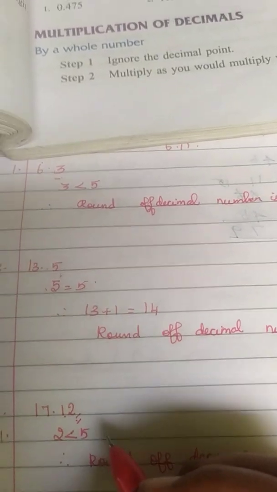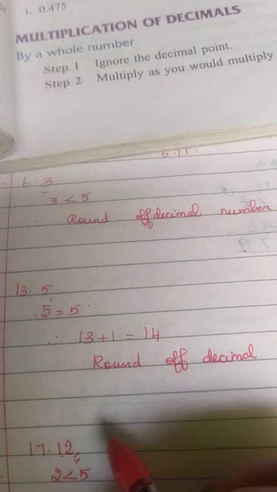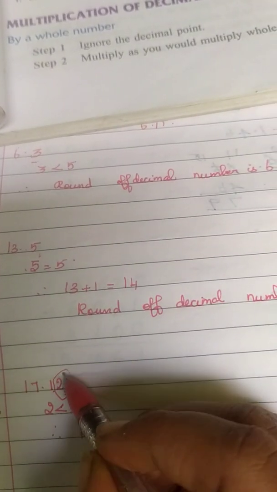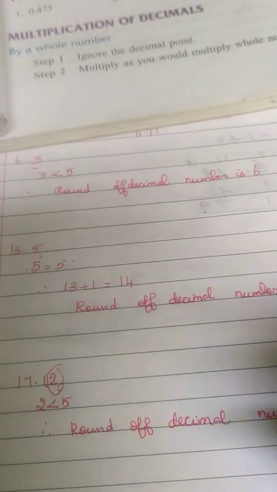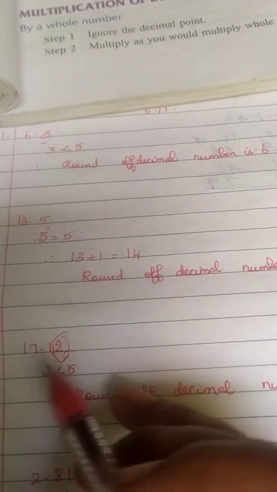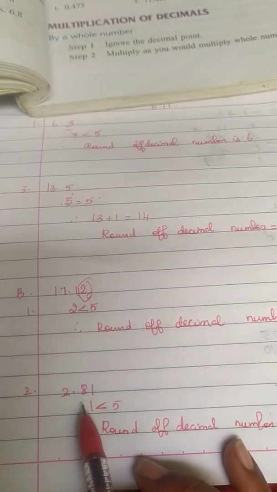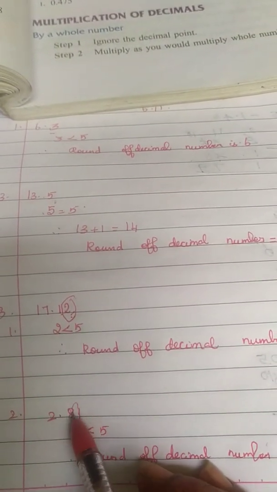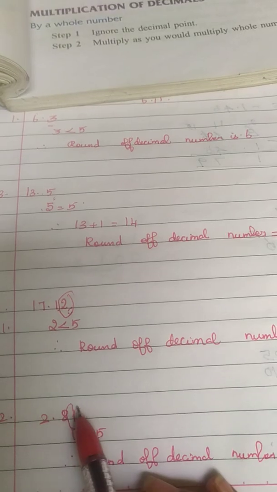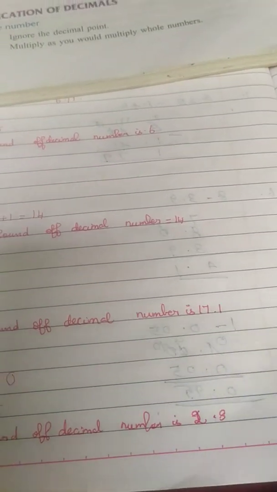So what you will do? You will be replacing the digit by 0. So you will not write 2 here. You will replace it by 0. After the decimal point, if you include 0, it has no value. So your answer is 17.1. Next is 2.81. 1 is less than 5. So you will replace it by 0 and your answer is 2.8.